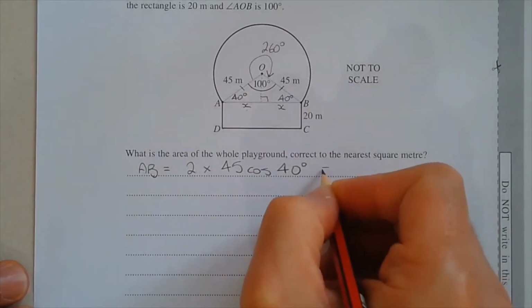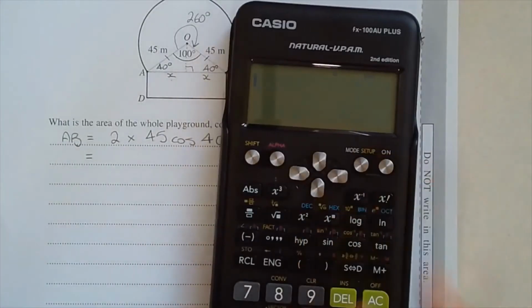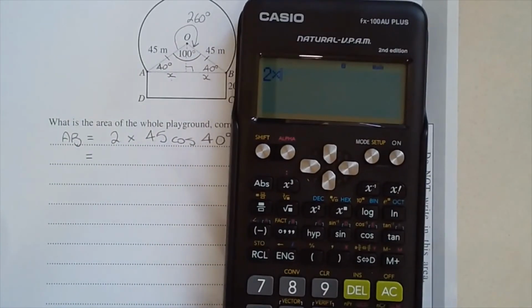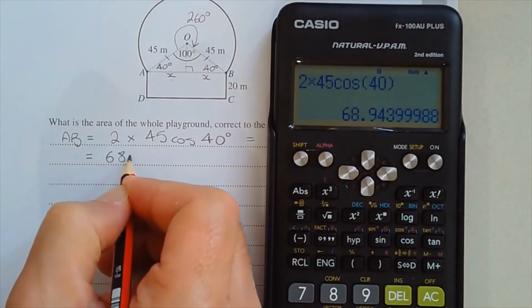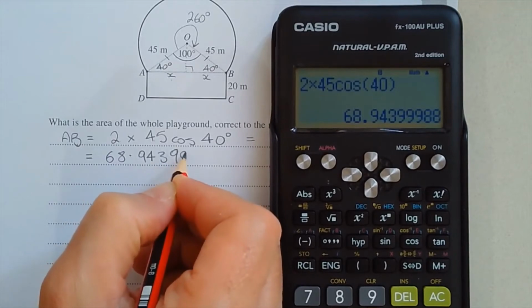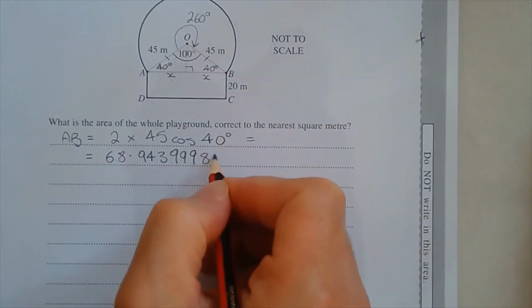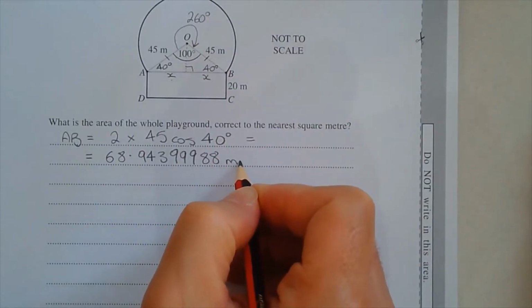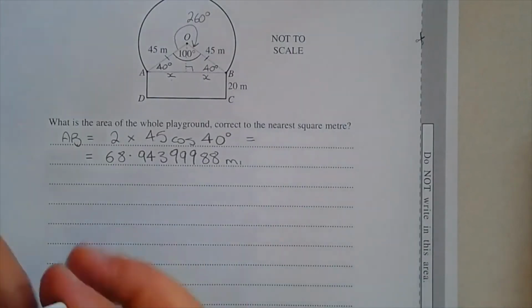And that's going to be equal to, I'll write it on the next line here, 2 multiplied by 45 cos of 40, and we get 68.94399. I might just write the whole answer, and I'll do all the rounding at the end. And that's in meters.